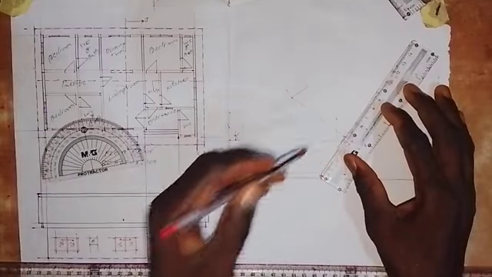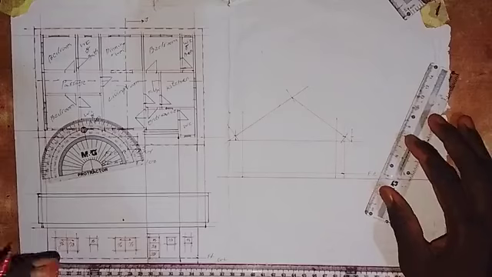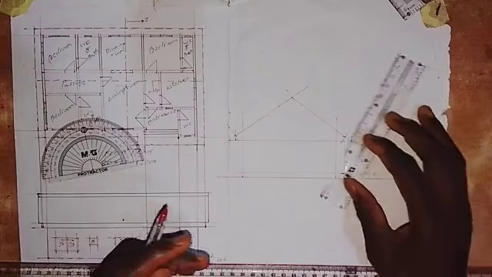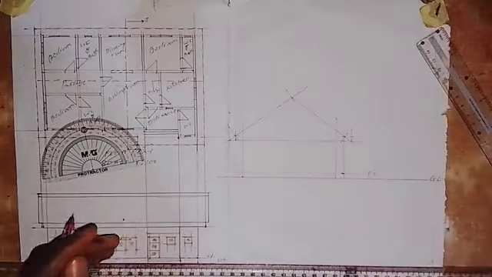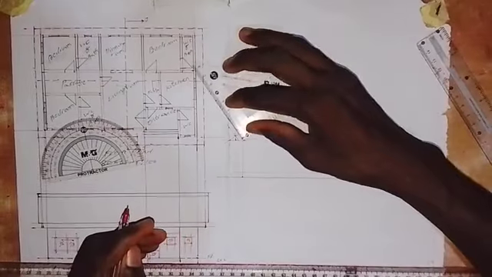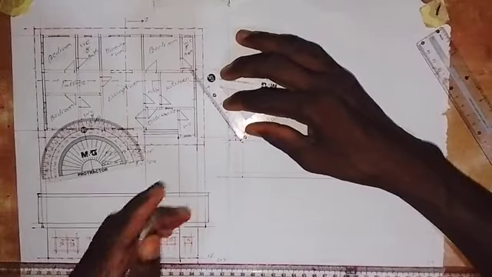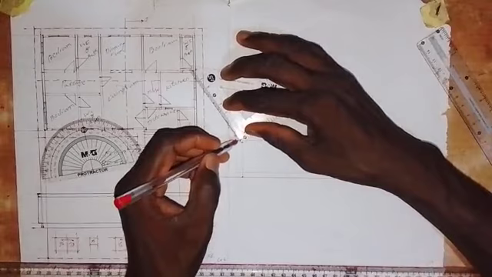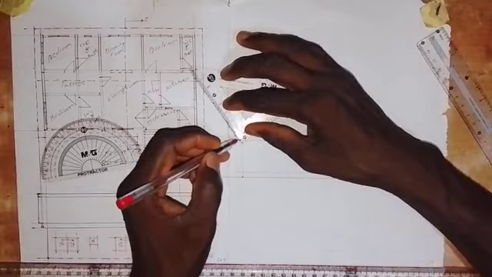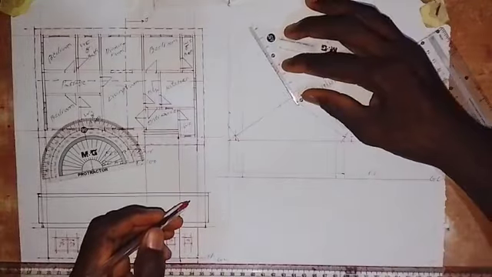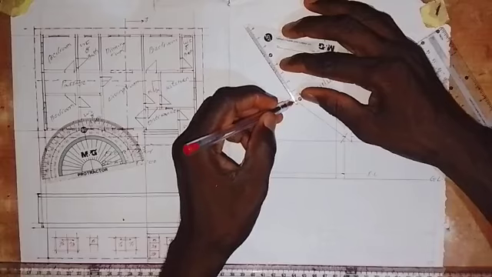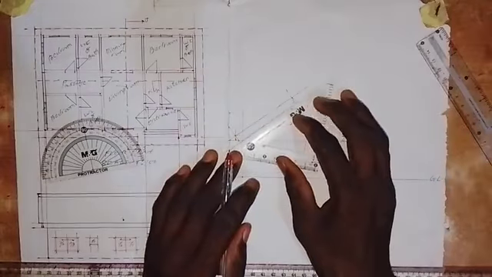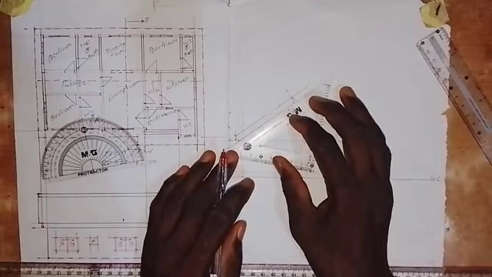So we have this. Okay, so on this now, I'm going to take a measurement of 4 millimeters inward like this. So we take 4 millimeters in from this point here. So this is 4 millimeters. So we have this. Okay, then here also I will take that same 4 millimeters down. So this is 4 millimeters. So I'm going to join these 2 points. I will join them together like this.